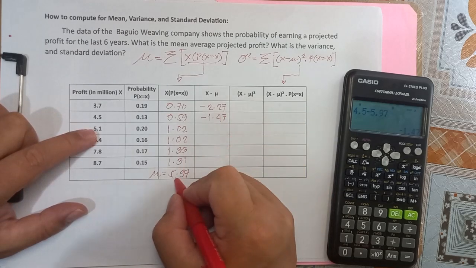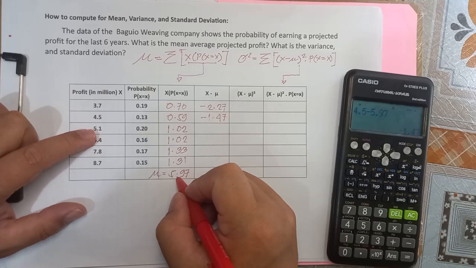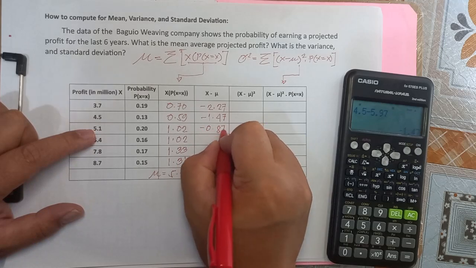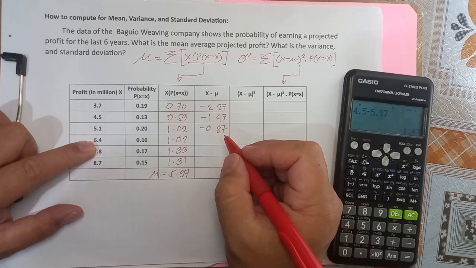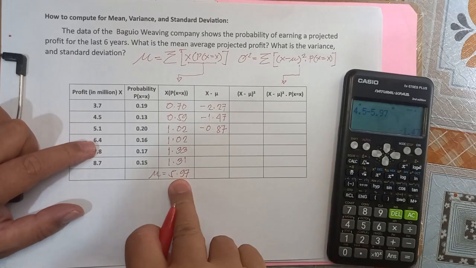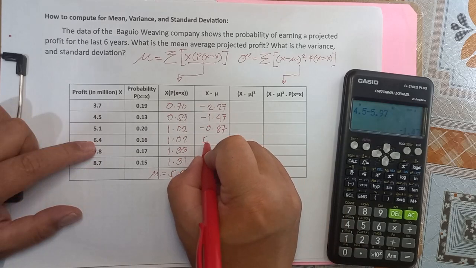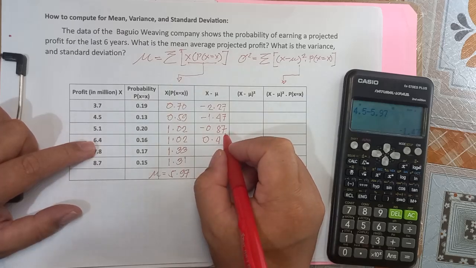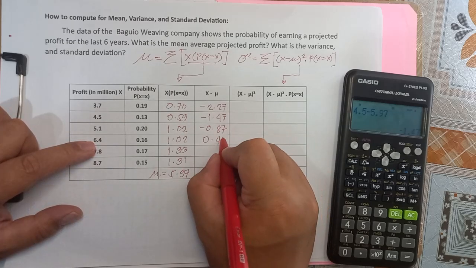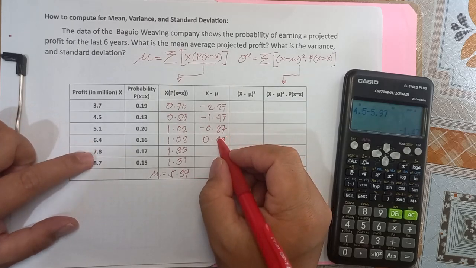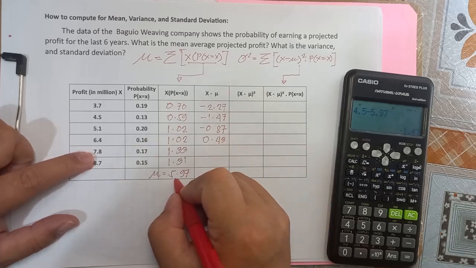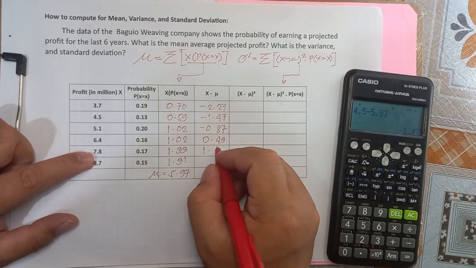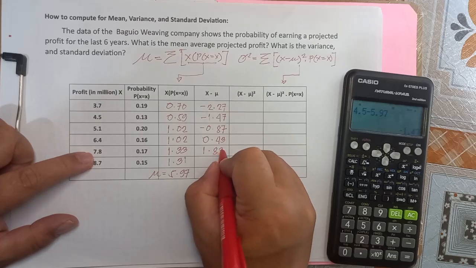What about this one? 5.1 minus 5.97 gives negative 0.87. Now 6.4 minus 5.97 gives 0.43. Then 7.8 minus 5.97 gives 1.83.